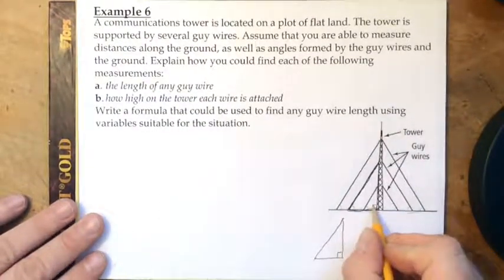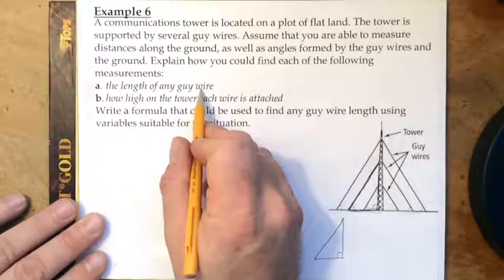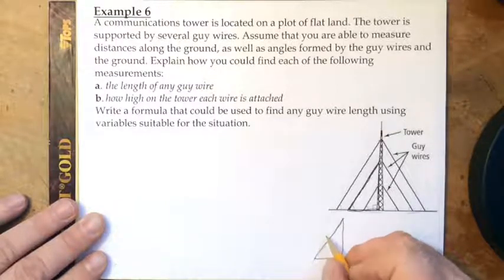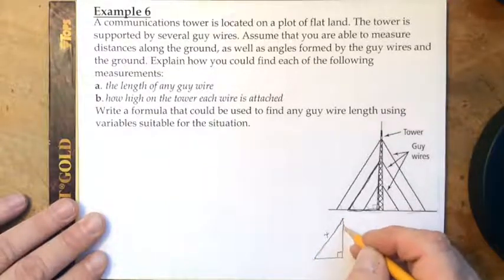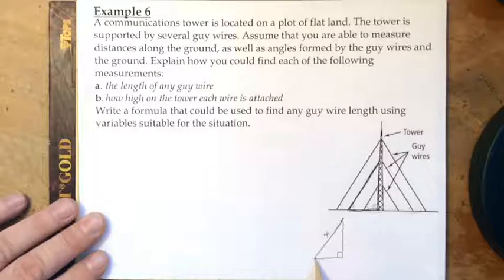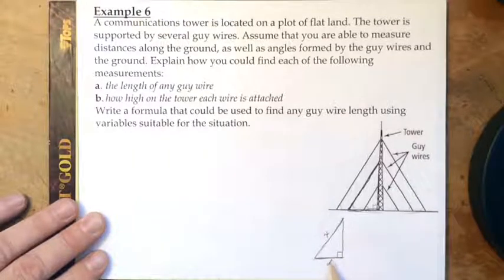And so we assume that's a right angle because the tower is being built perpendicular to the ground. And if I want to find out the length of any guy wire, this would be our guy wire here. So I'll call it, how about X? This would be my guy wire, and of course this would be the length up to where it attaches. That'll be part B. But we also could find this out here too, because we can walk off that distance. They said we could find any one of these ground distances. So I'm going to call this D for distance.